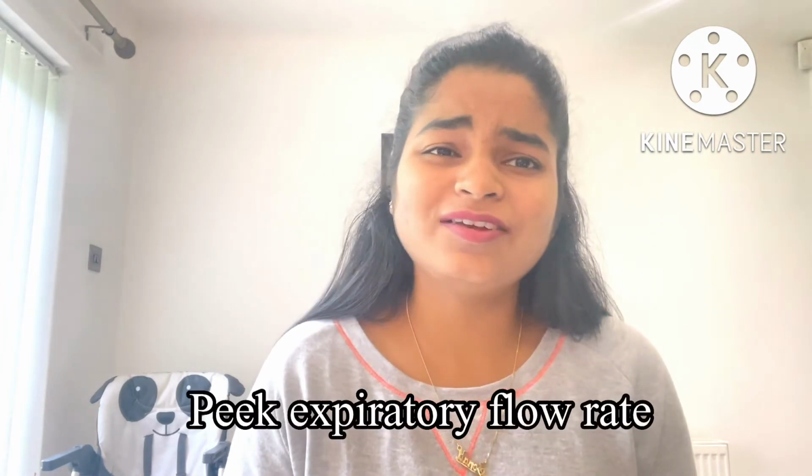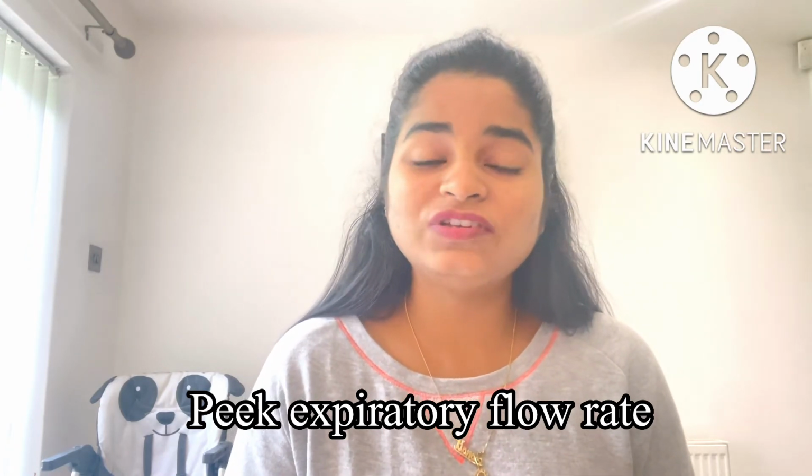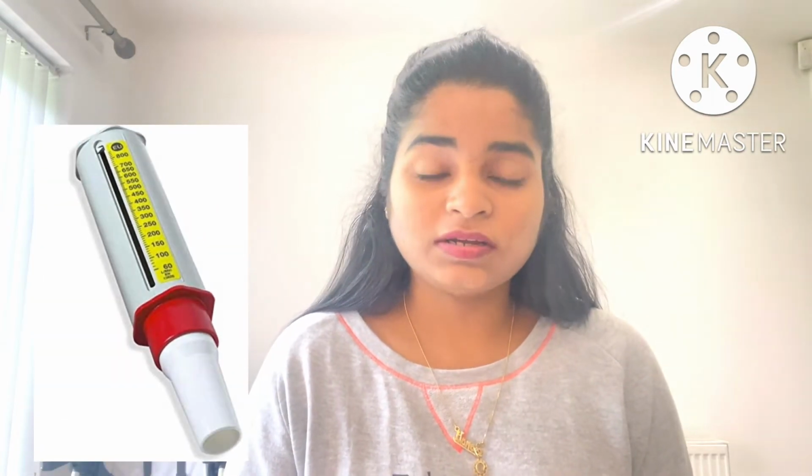So moving towards the next skill, that is peak flow rate. Peak flow is actually something we are not doing in everyday life. Maybe many of you have heard this for the first time, what is peak flow rate. So peak flow is like we have one instrument called a peak flow meter. Using that we are going to check the patient's lung capacity. To check the patient's total lung capacity, we use a peak flow meter. So I will tell you in detail in the next videos.